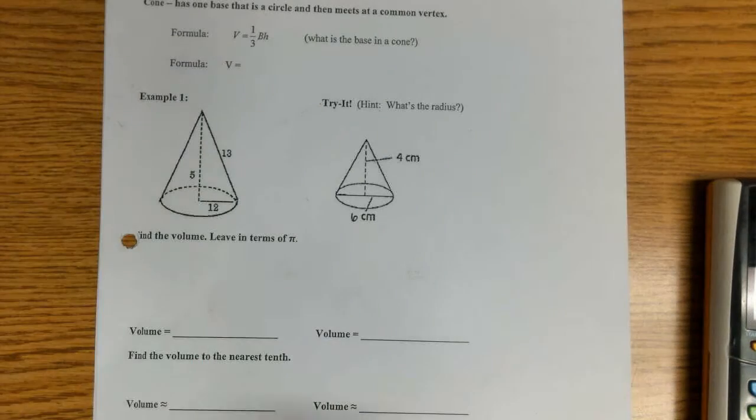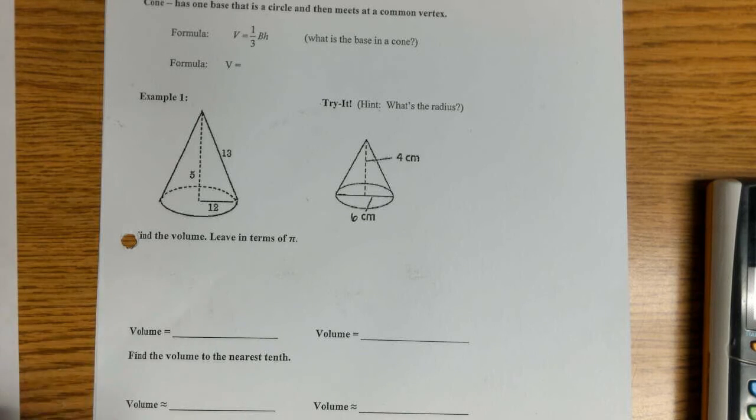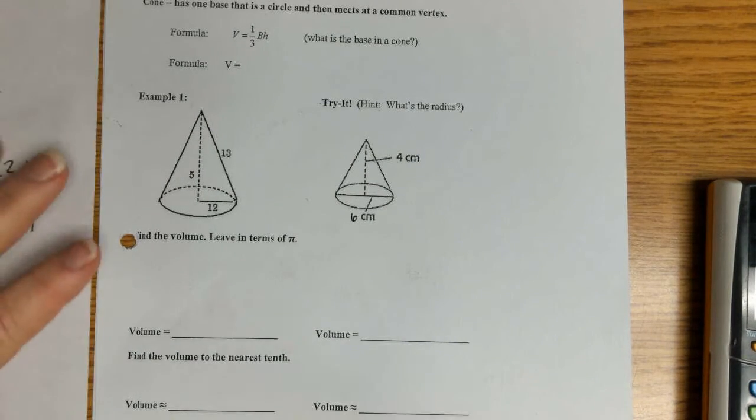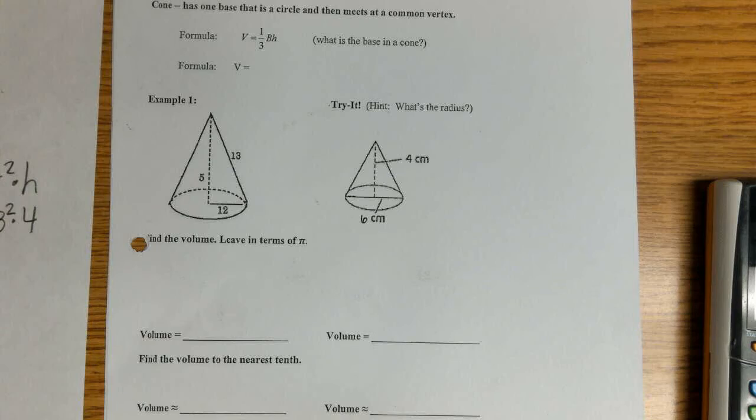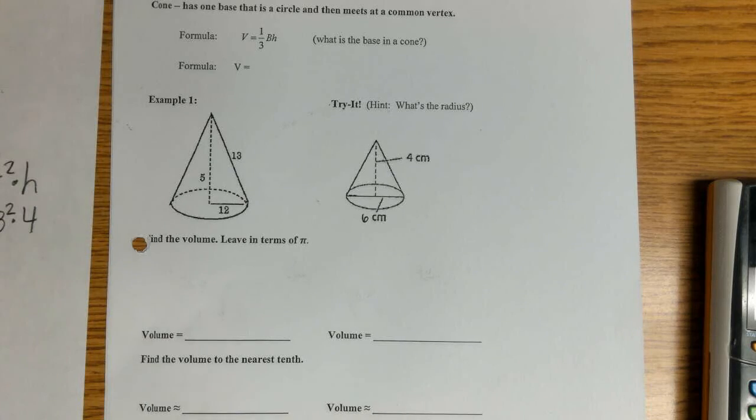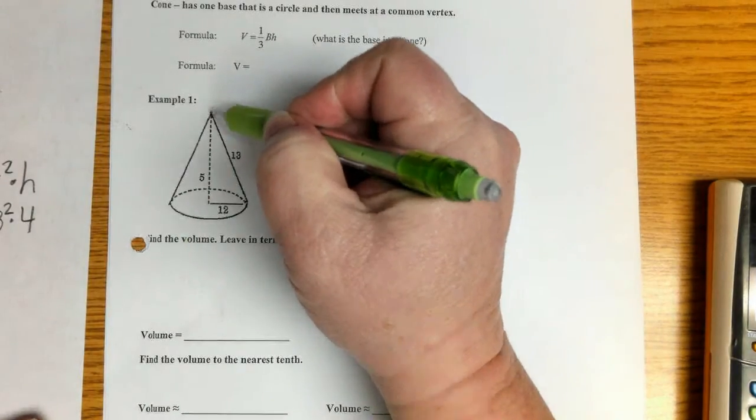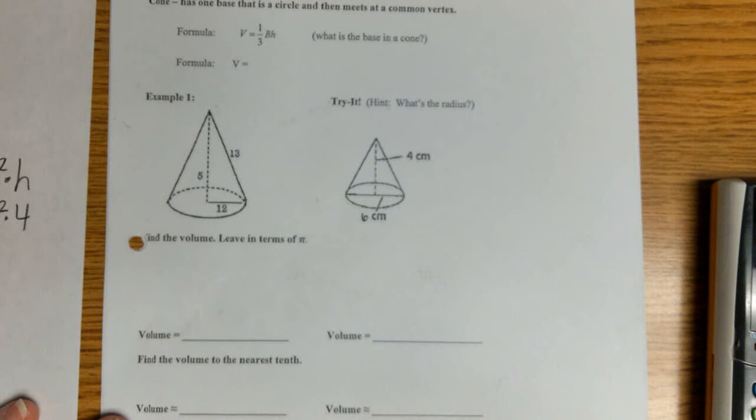All right, notes. Volume of a cone. Volume is the number of cubic units needed to fill a solid. A cone has one base that is a circle and then meets at a common vertex. That's the point, the vertex. So the formula is off your formula chart: 1/3 times big B times H. What is the base of a cone?